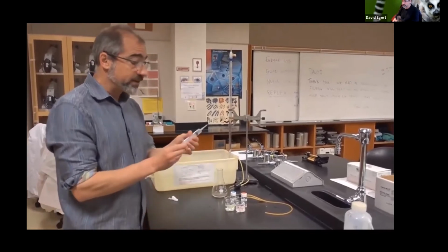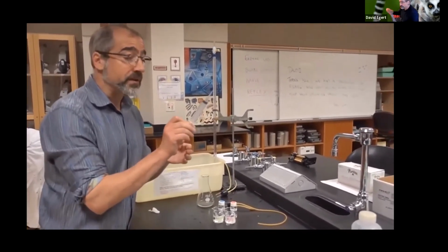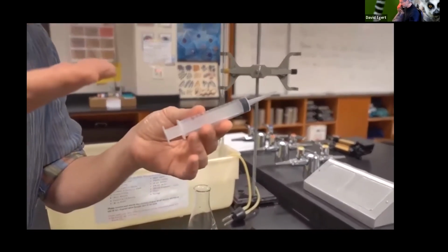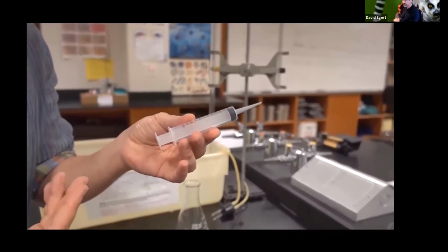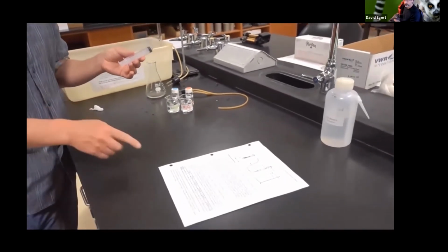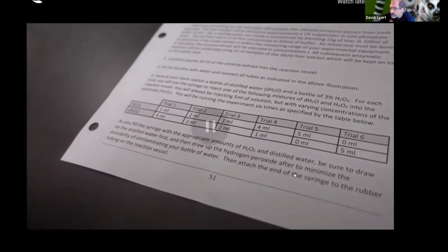And then I'm going to need my appropriate dilution of my substrate, which I'm going to put in my little syringe here. To illustrate, I'll show trial 2. Trial 2 is going to be 2 mils of hydrogen peroxide, 3 mils of distilled water. This is what I was talking about when we discussed the independent variable.